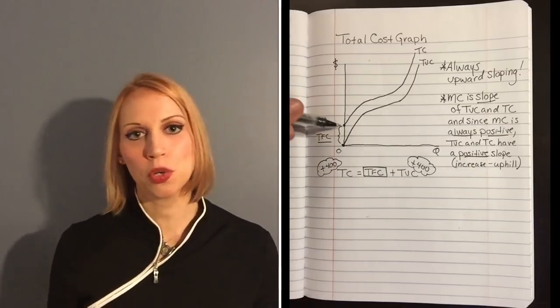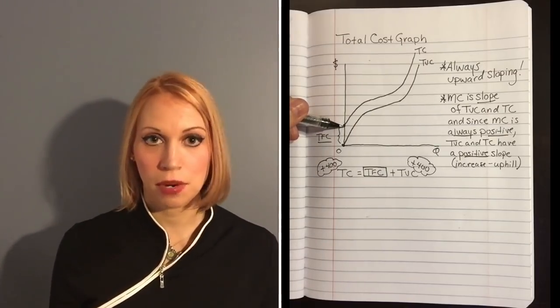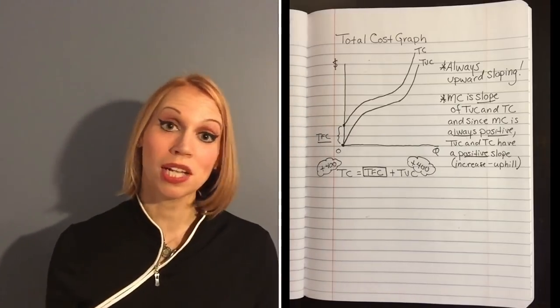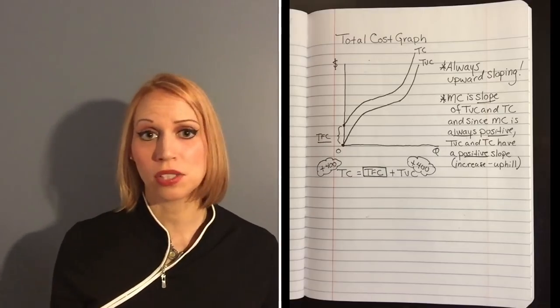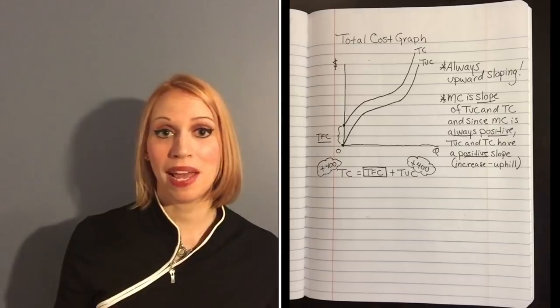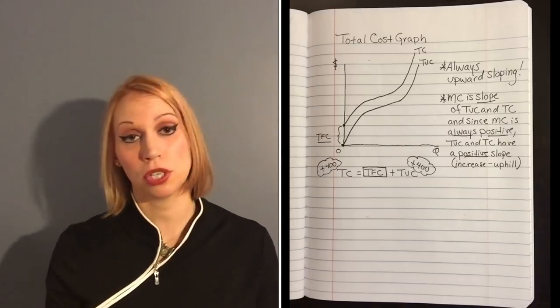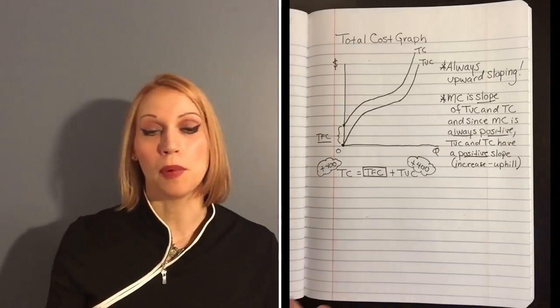Now notice that your total cost curve doesn't start at 0. Your total cost curve starts a little higher up on the y-axis. Why do you have some cost even if you're producing nothing? Well, that's your fixed cost, right? You have your rent that you have to pay even if you're producing nothing. So your total cost is going to be up on the y-axis.